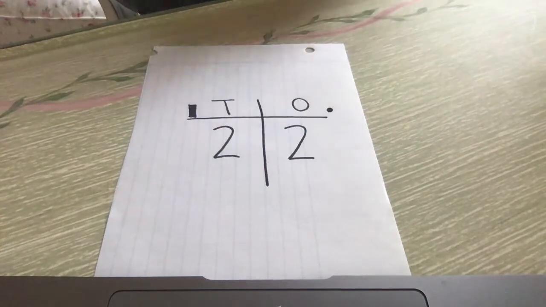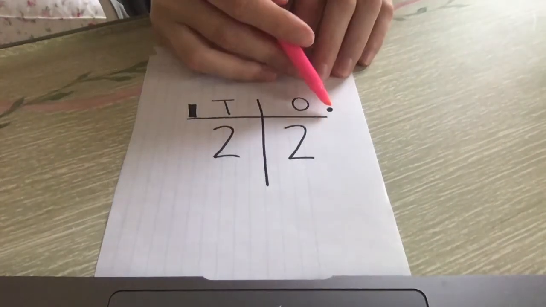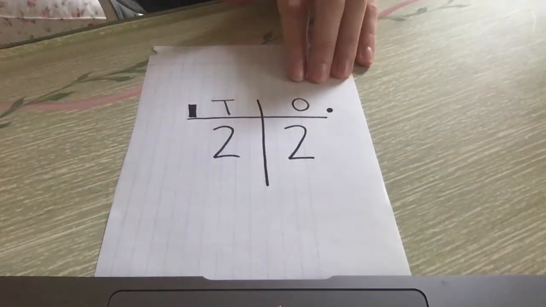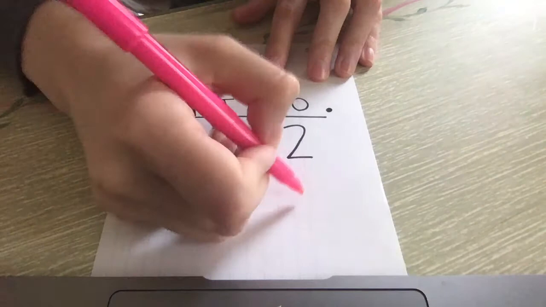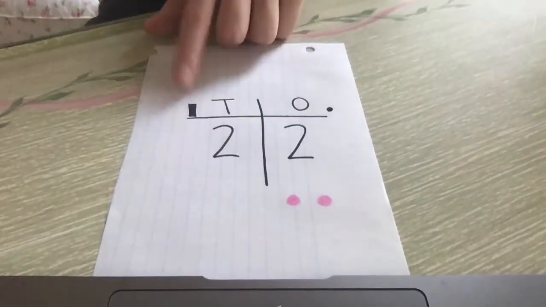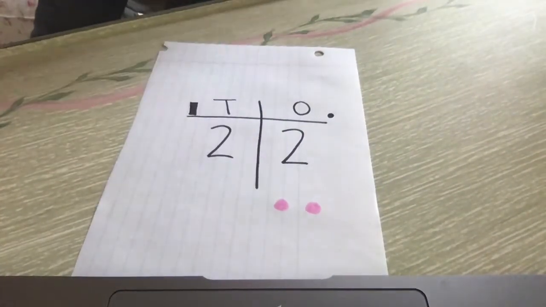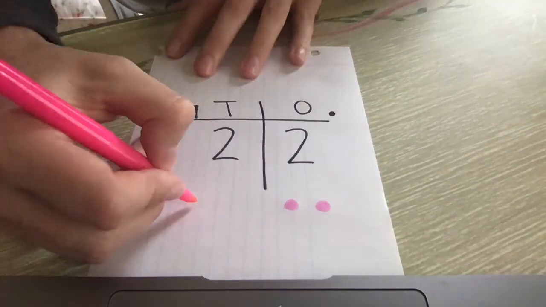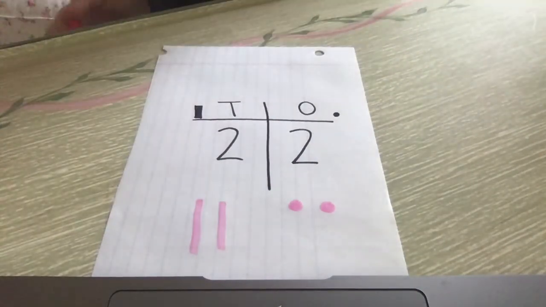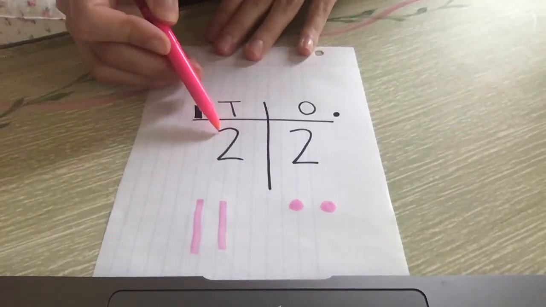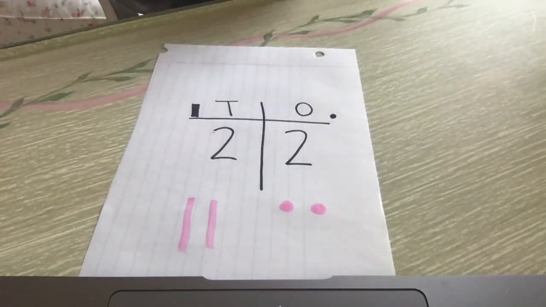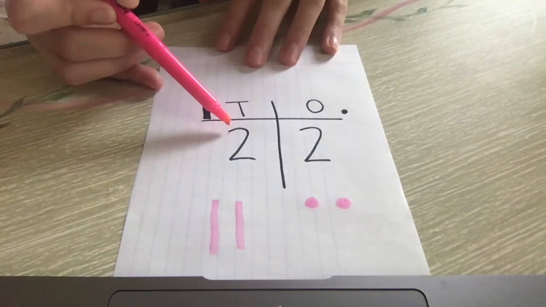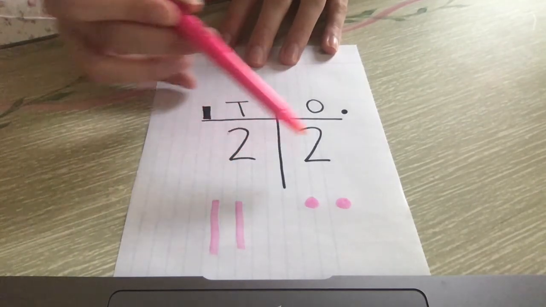Okay, let's check it. In our ones place, how many dots do I need to put to represent how many are there? Tell me. 2. Very nice. 1, 2. Now in our tens place, how many tens bars do I need? 2. And remember, you told me already that if you see a 2 in the tens place, you have to say 20, right? So this number is 22.